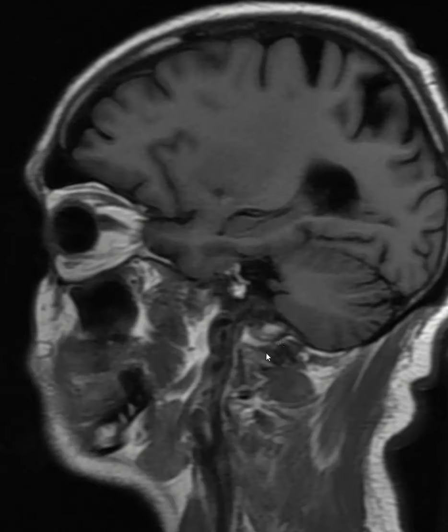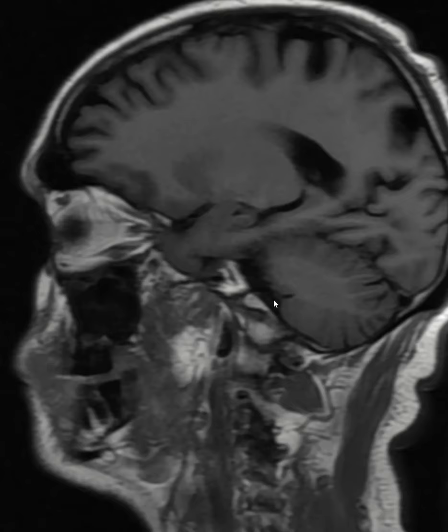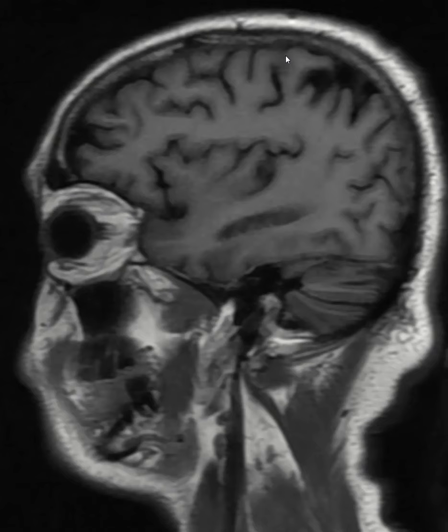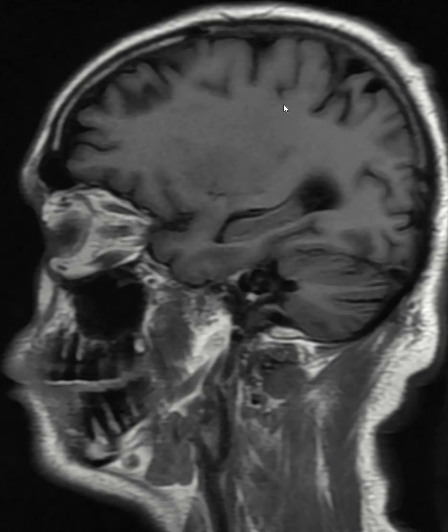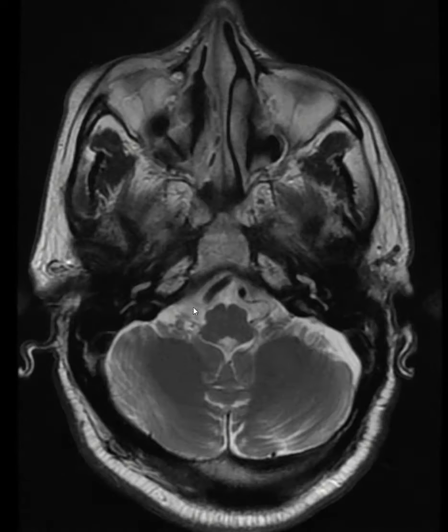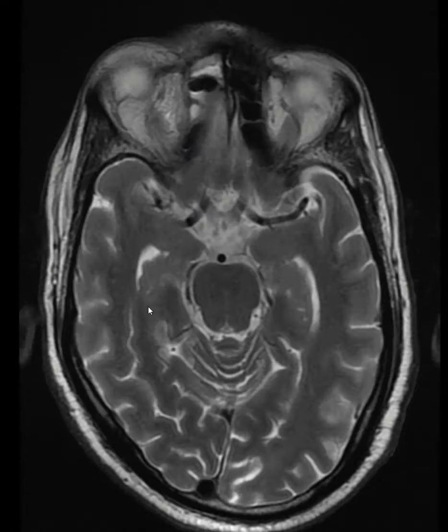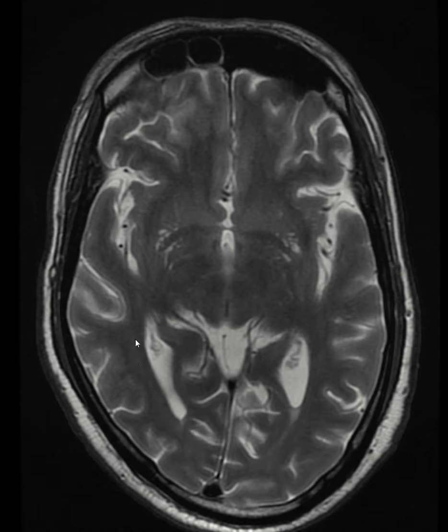T1 sagittal images. Alright. Just look at T2 in axial sections.